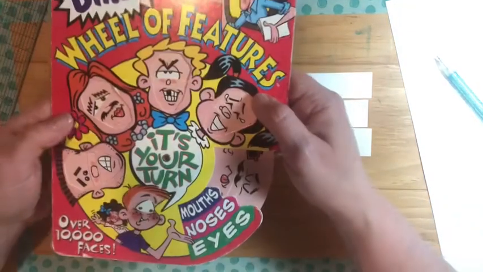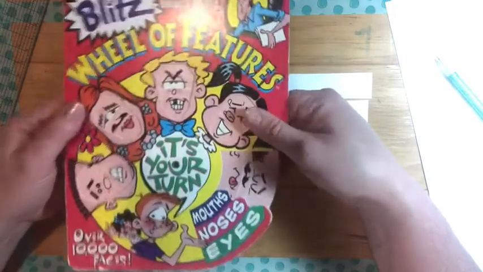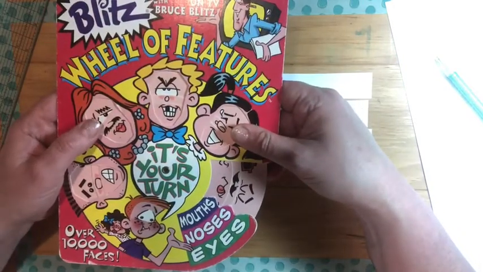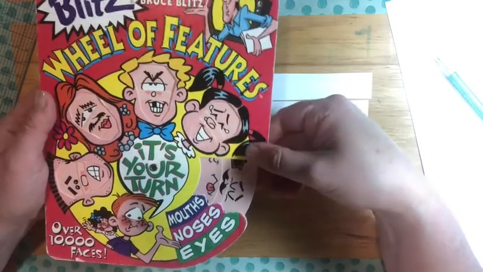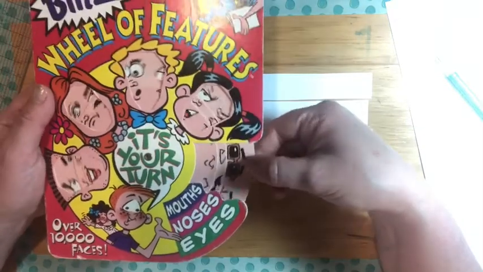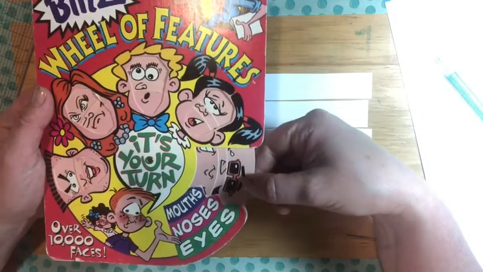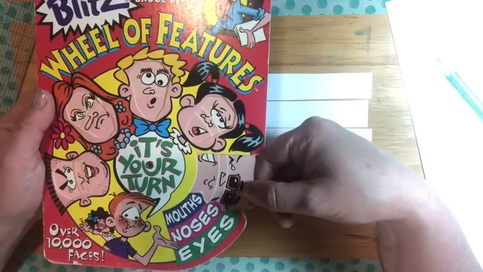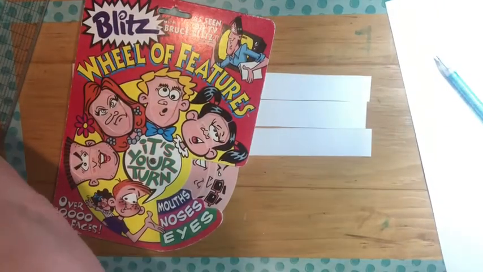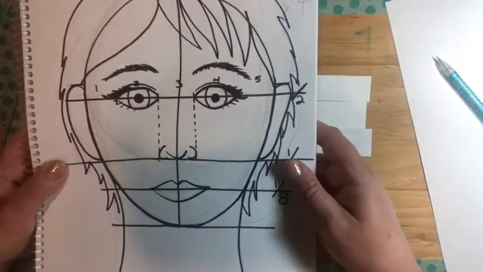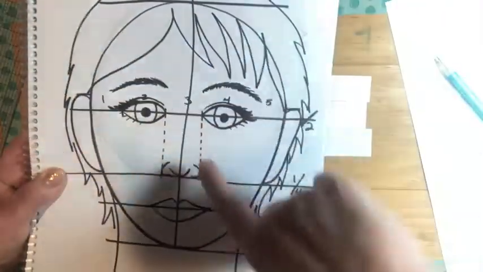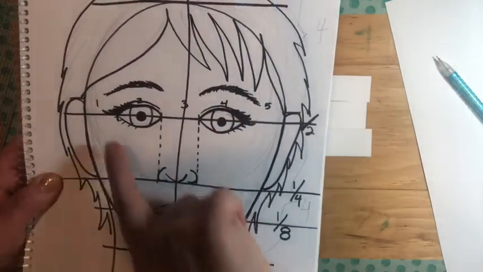Okay, so this is where I got the inspiration for this project. This is a wheel. You could also do this with a wheel, and actually that makes sense because, as we know, the eyes take up more space than the nose and the mouth, don't they?